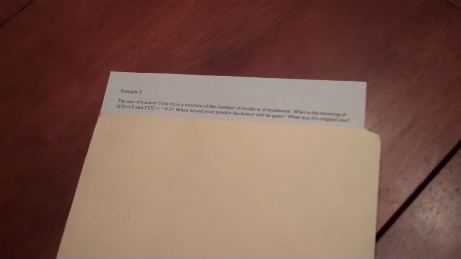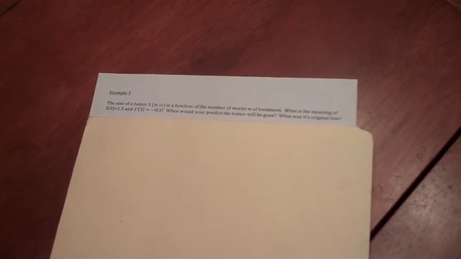These are the examples that I worked on in class with you. Let's take a look at the first one. The size of a tumor S in cc's is a function of the number of weeks W of that treatment.